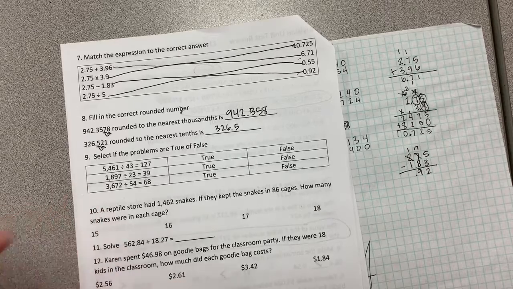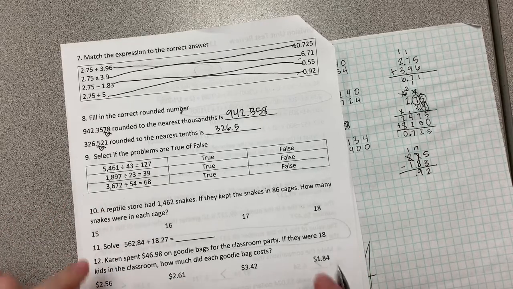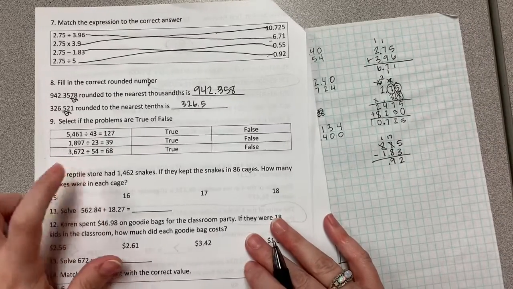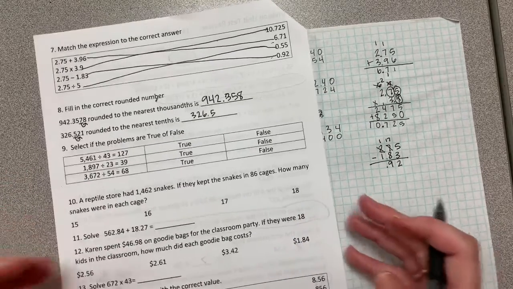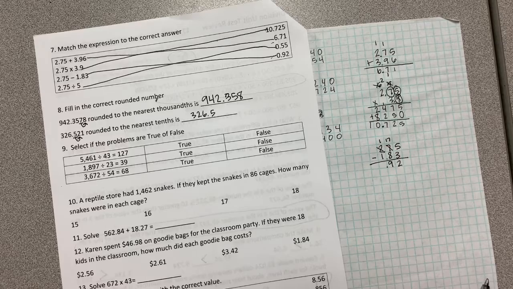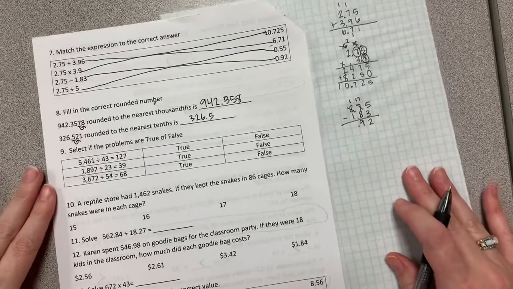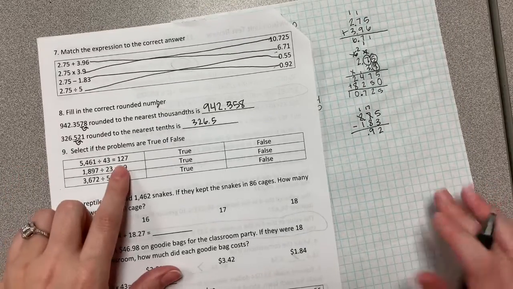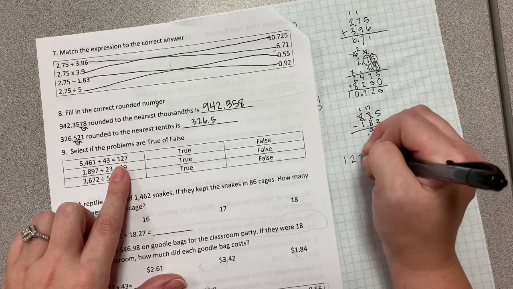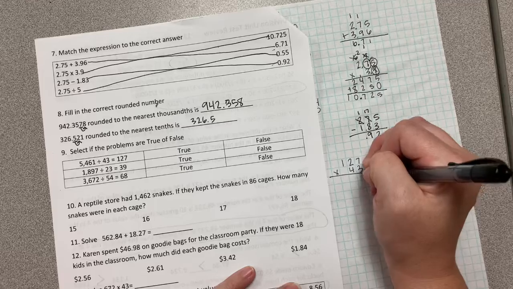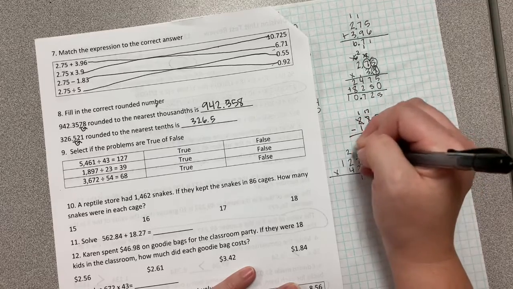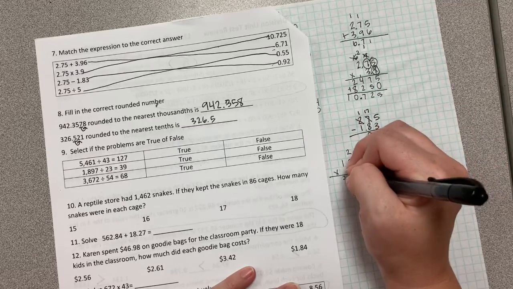All right, again, like before on the first page, if you don't like long division, if you don't want to work out these problems with the division, you do not have to. You can definitely check them with multiplication and see if they are right or not. So that's what I'm going to do. I'm going to say 127 times 43. And I'm going to do 21, and that's 6. Plus 2 is 8. That's 3.